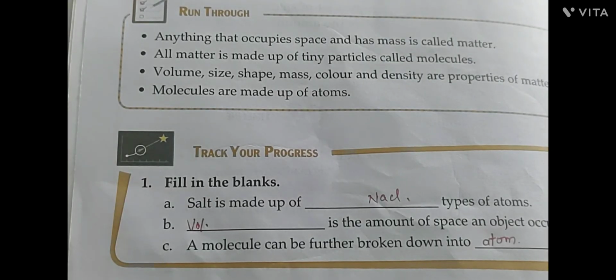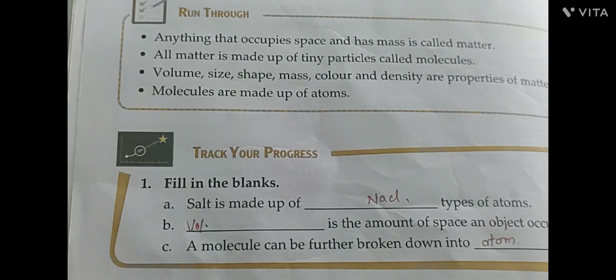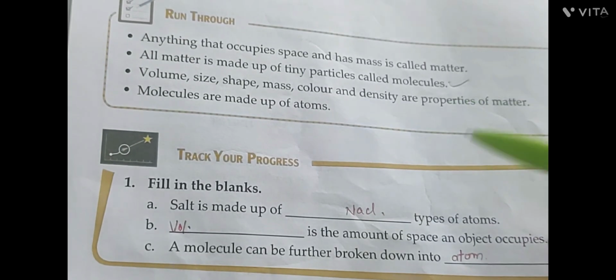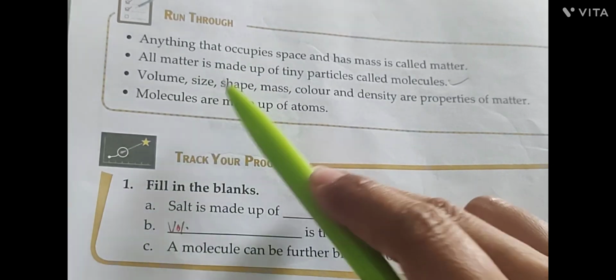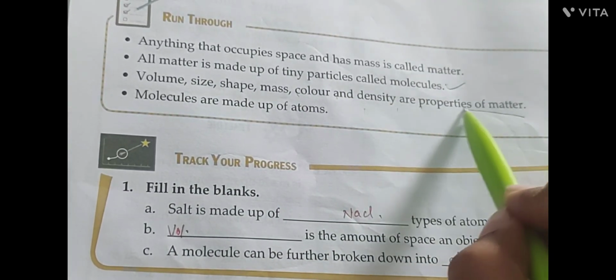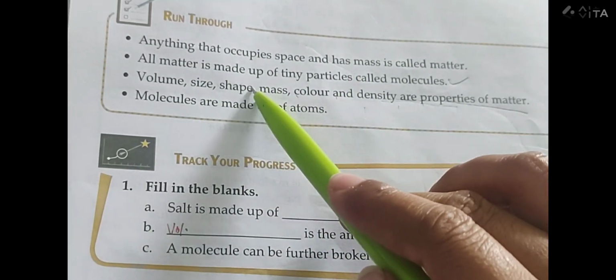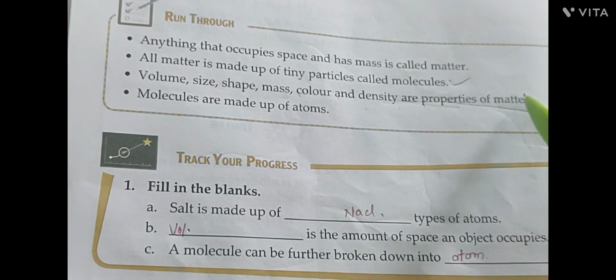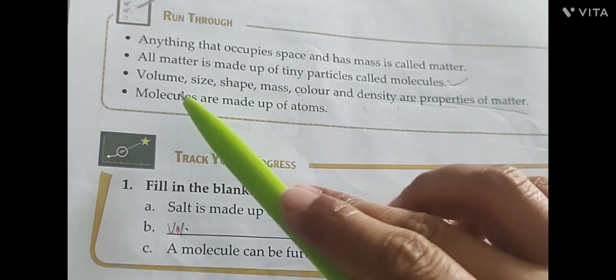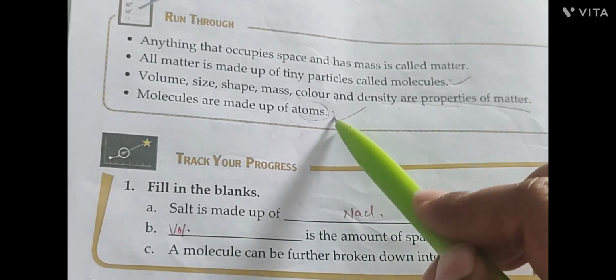Now this is the chapter Matter. Do you know what matter is? Anything which occupies space and has some mass is called matter. All matter is made up of tiny particles called molecules. Volume, size and shape, mass, color and density are the properties of matter. What are the properties of matter? If it comes in the exam, you will write: volume, size and shape, mass, color and density are the properties of matter. And molecules are made up of atoms. Atom is the smallest unit of anything.